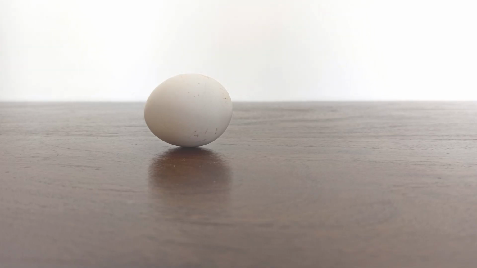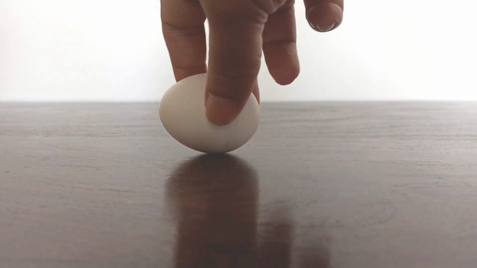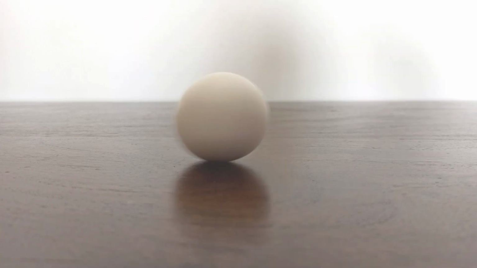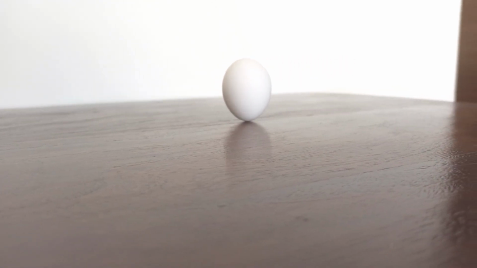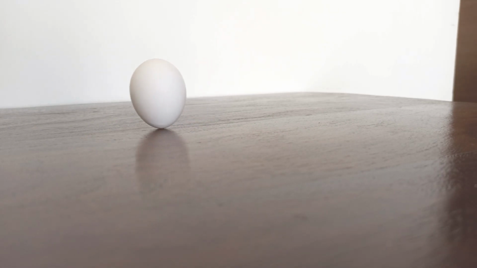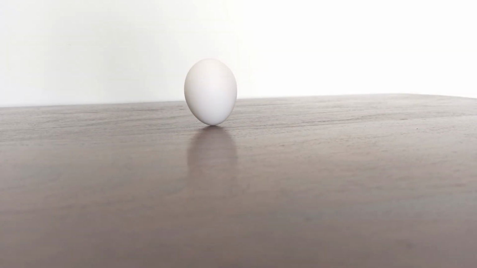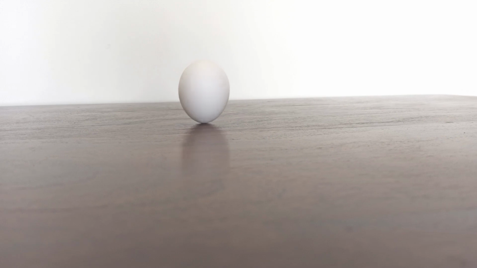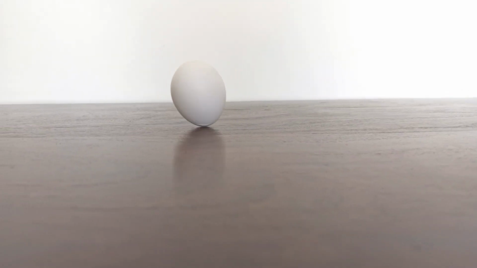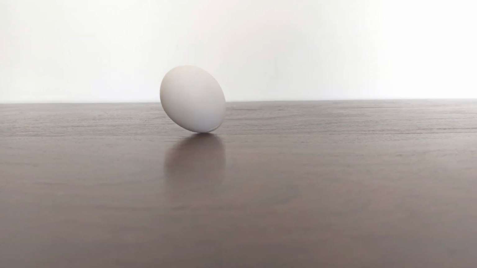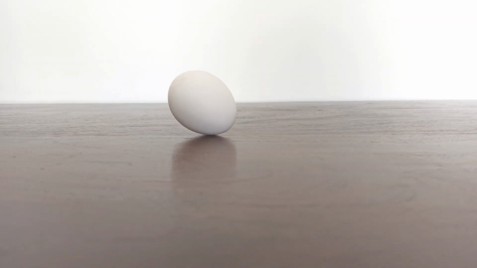But an interesting thing happens when we rotate this boiled egg. Now it seems it prefers to stand up and dance. It keeps on dancing, and at the end it is exhausted and once again prefers to go in lying down position.